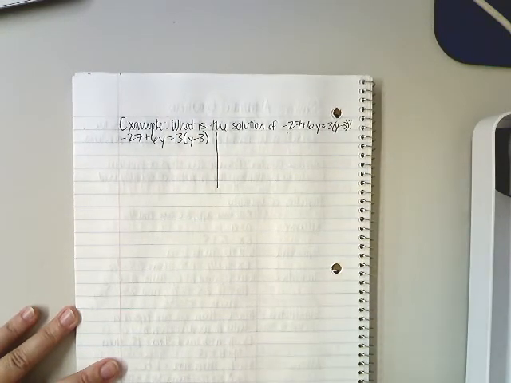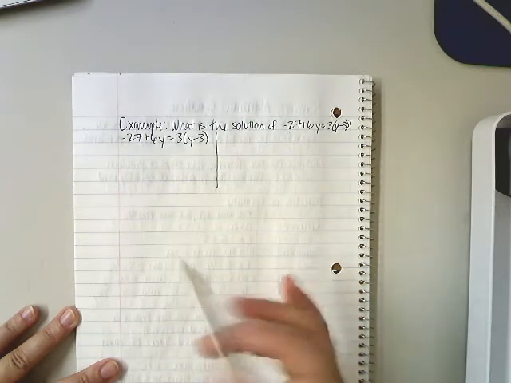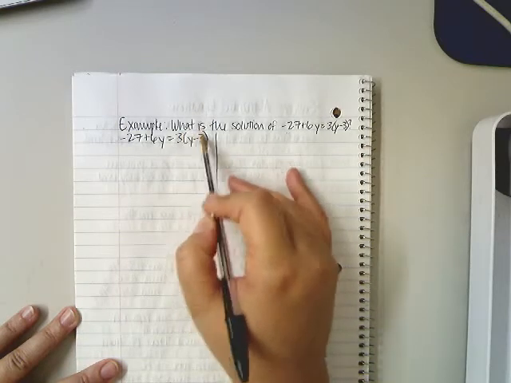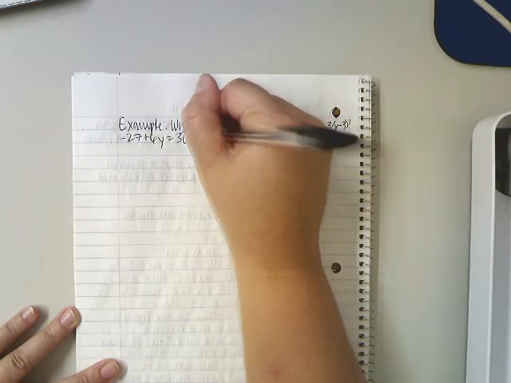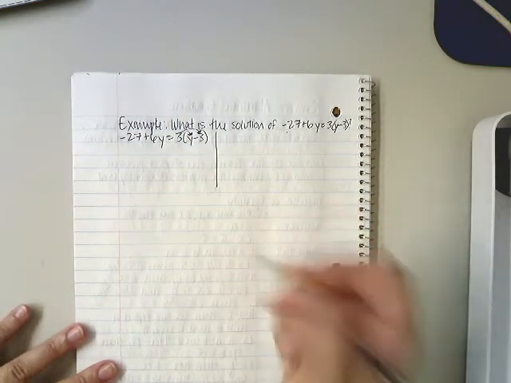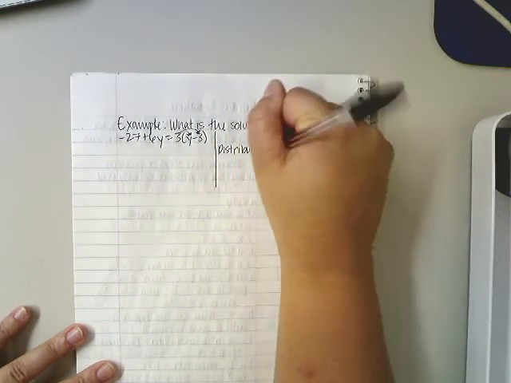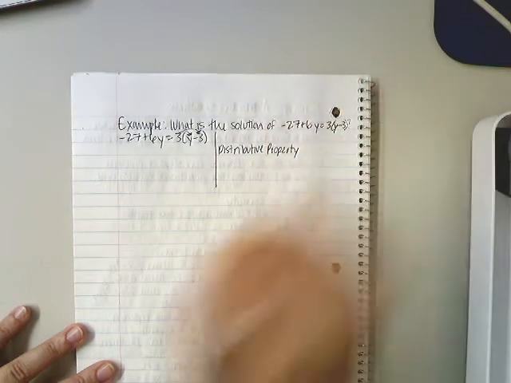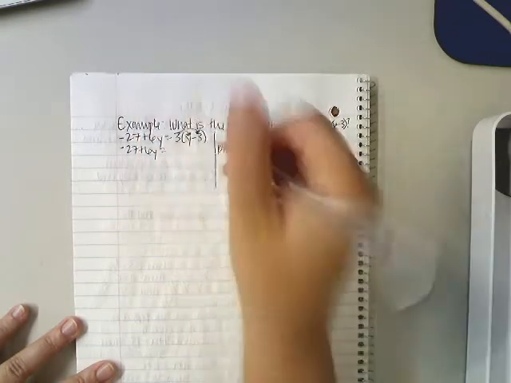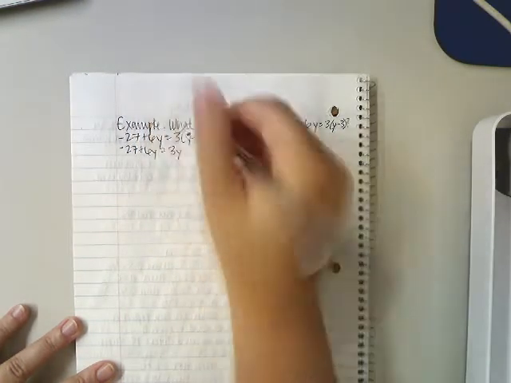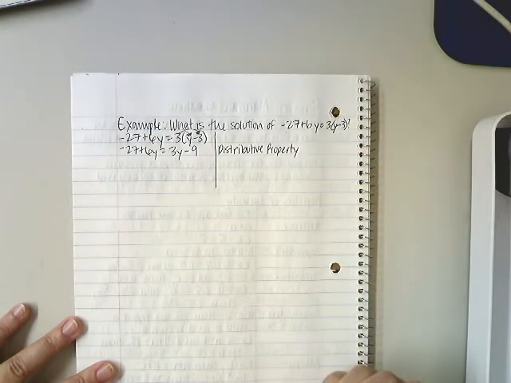And our first step, though we did not label this explicitly, it's not a property of equality, it's still a property, the distributive property. So I'm going to distribute into the parentheses so that I can get rid of them. So our first step is going to be to use the distributive property. And then I'm going to simplify. So I have negative 27 plus 6y is equal to 3 times y is 3y, and then 3 times negative 3 is negative 9. So that's our first step.